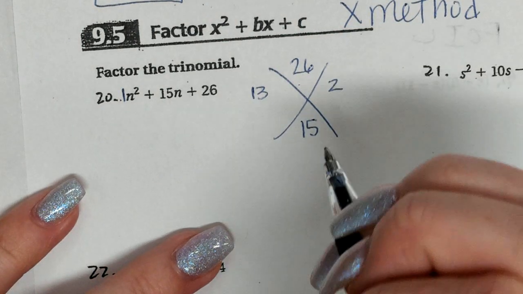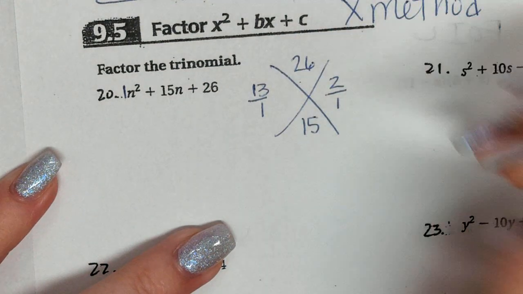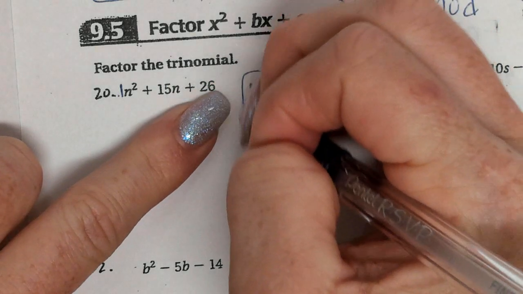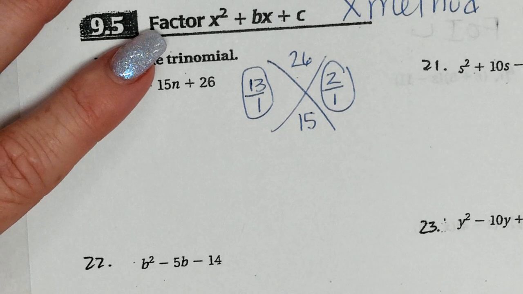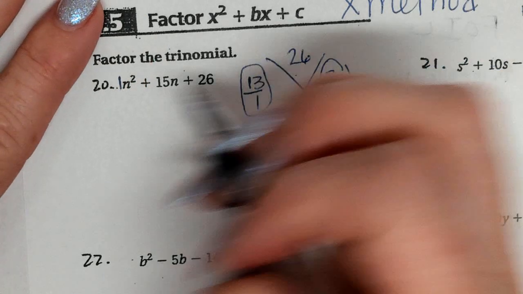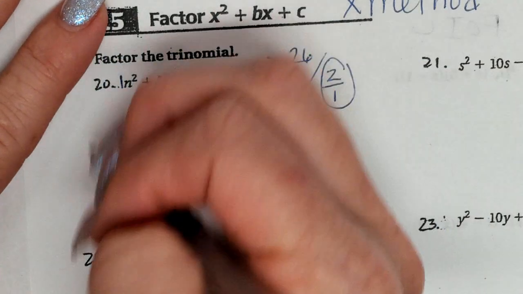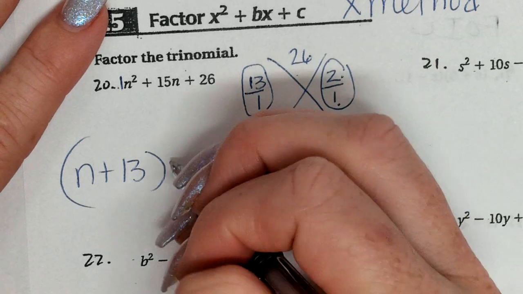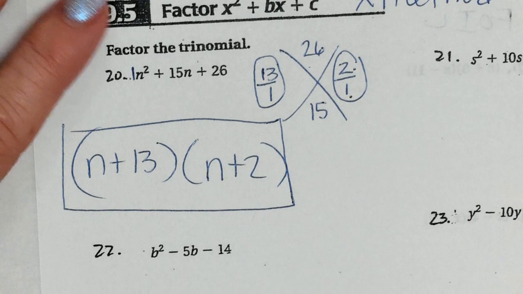Yes. So 13 and 2 have to be my factors. But I place them over A. Well, what is A? 1. Then I ask myself, are those simplified fractions? Yes, so these are the numbers that I'm going to use. And then it's bottoms up. The bottom number goes first with the x, or this is an n, so I'm going to put an n. So 1n plus 13 times 1n plus 2.